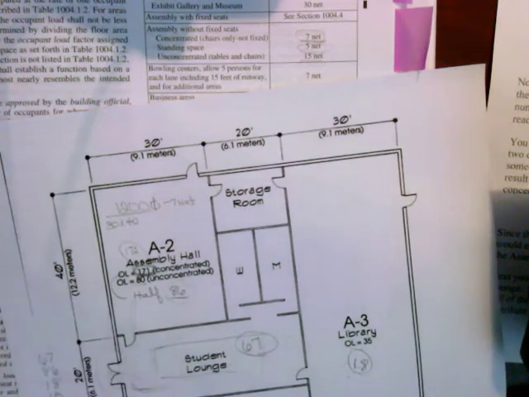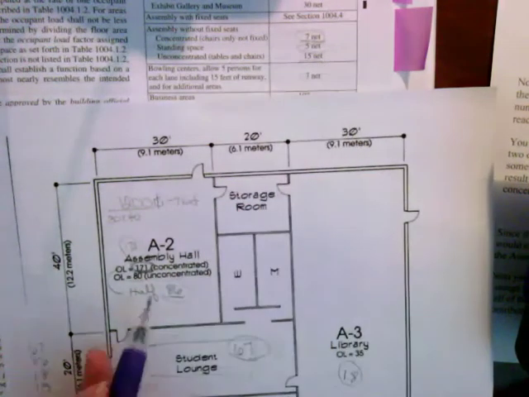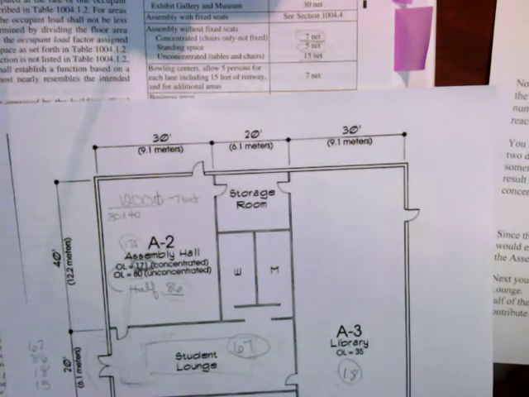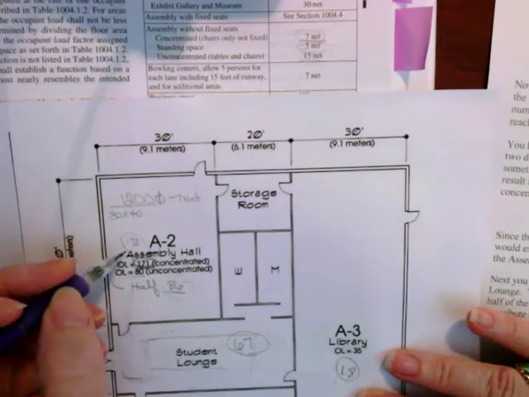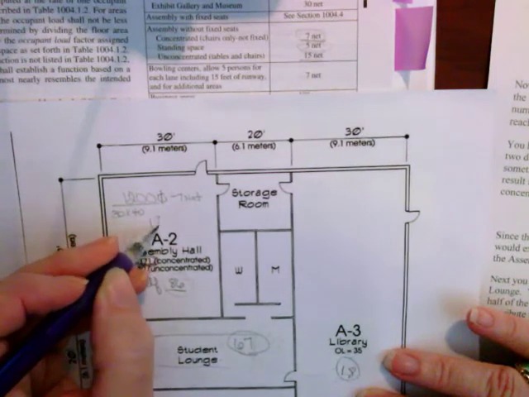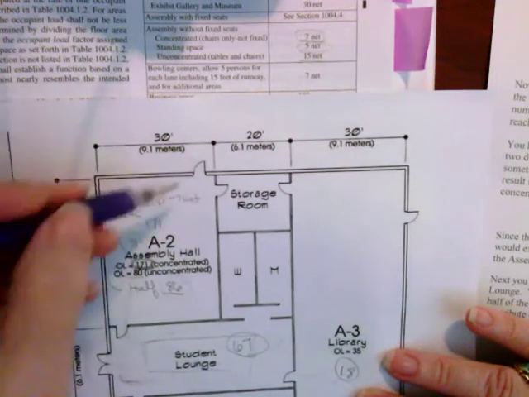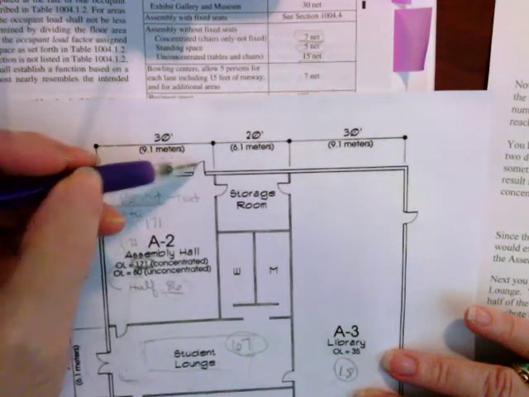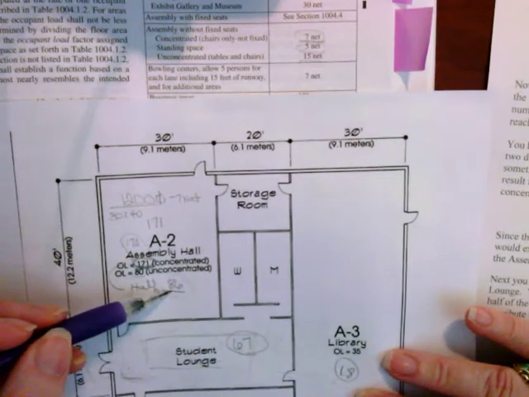And if we figured the 1,200 divided by the 15 net for tables and chairs, we would come up with 80. So we have to look at what is the most restrictive here, and we are figuring it at 171. We've got our 171 people that we're dealing with. We have 2 exits to get out of this room, so we're assuming that half of them will go here and the other half will go here. Half of 171 is 86.